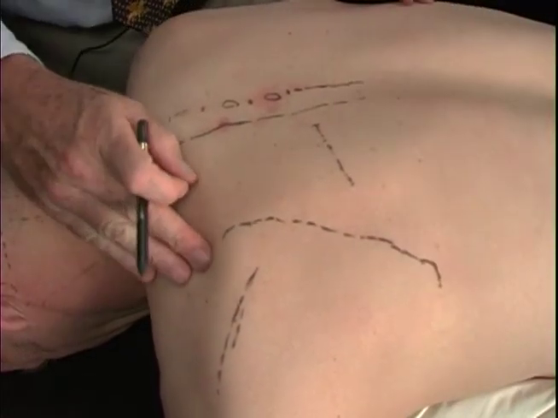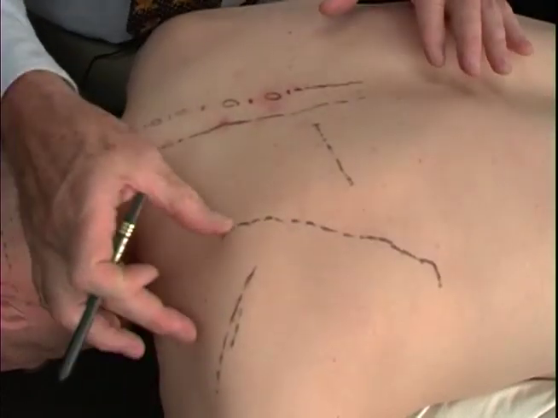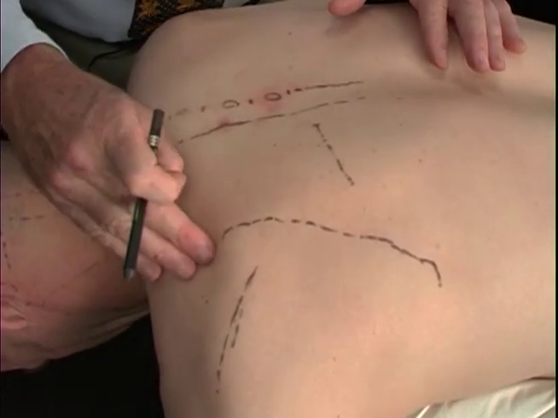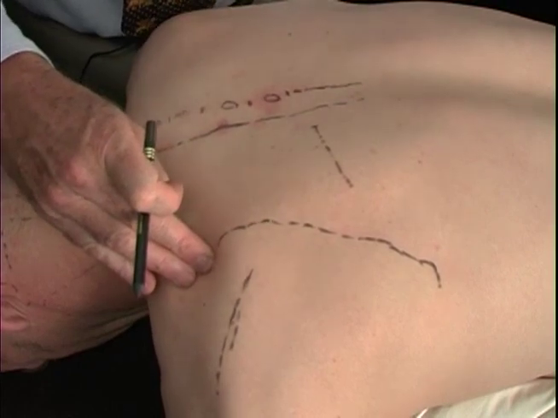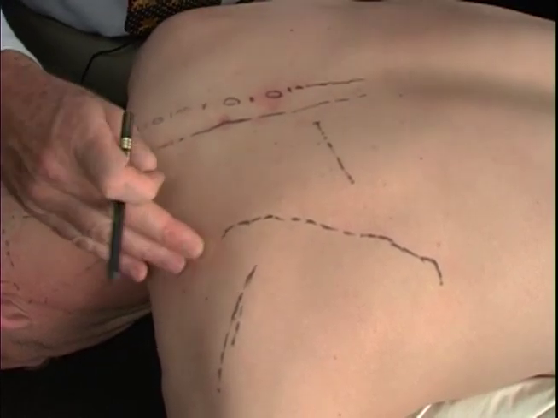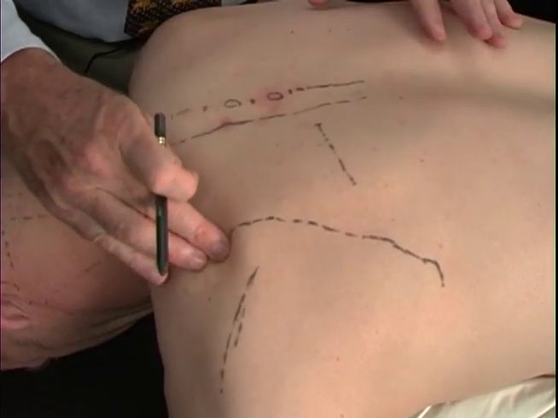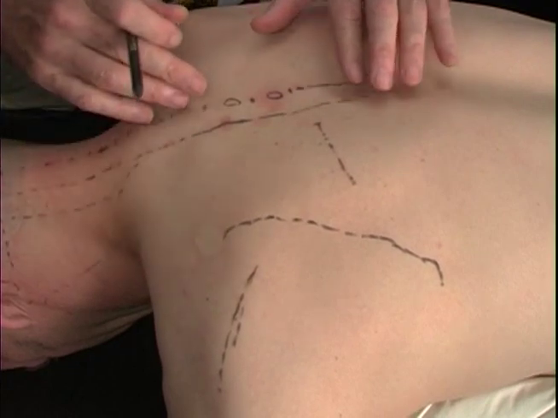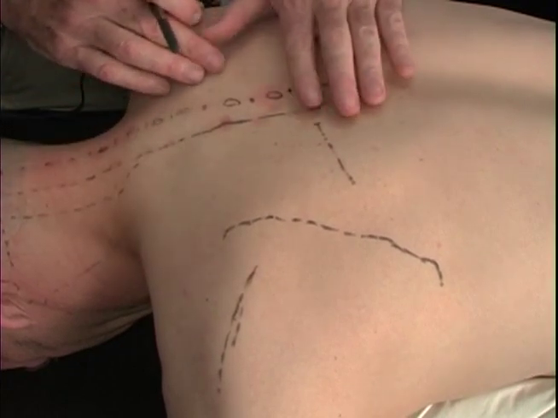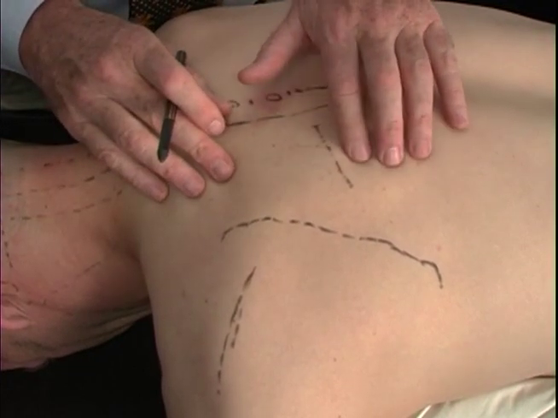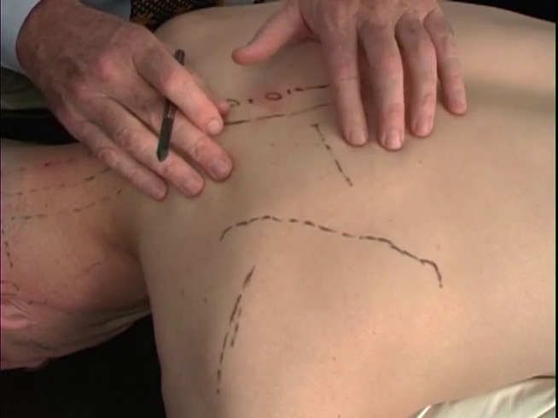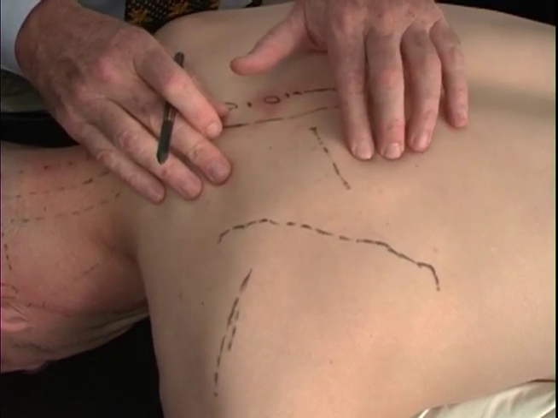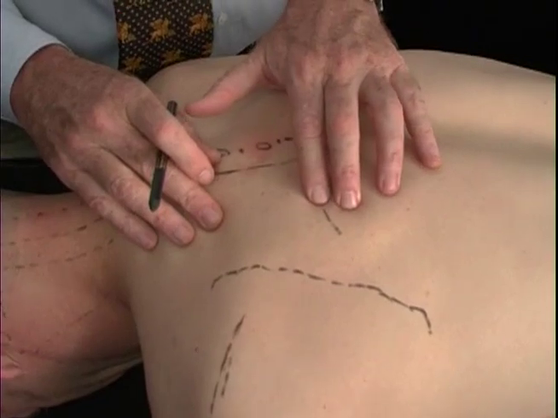So we now have the scapula outlined, but we cannot see the top of the scapula or feel the top of the scapula. It's buried in the trapezius muscle. So we'll come back and approach that in a few moments. Now we're going to focus on the ribs. And when we want to inject the ribs, we want to find ribs down in the mid-thoracic area that are easy to feel.